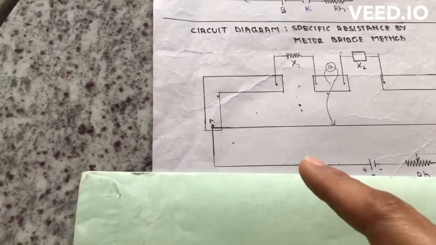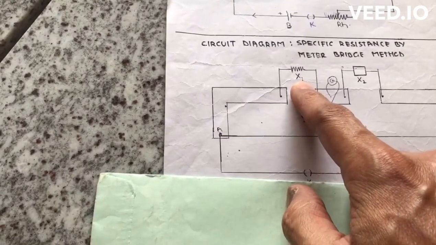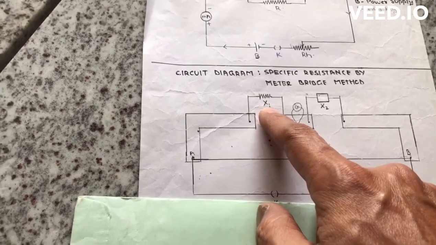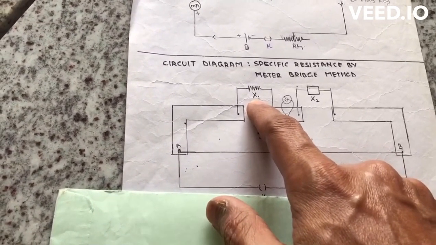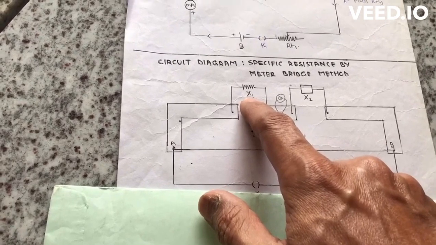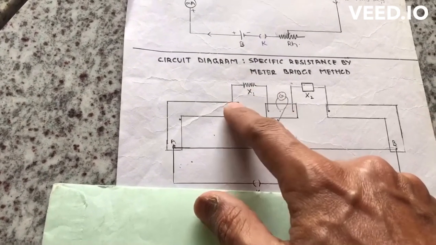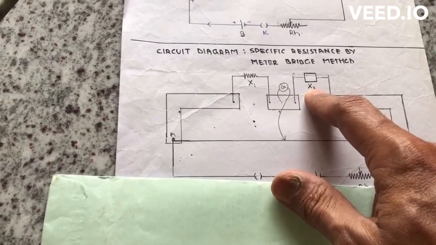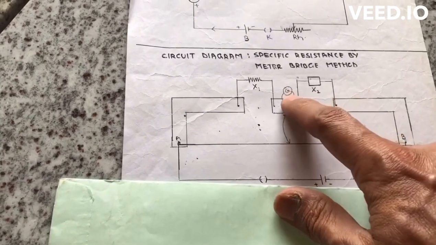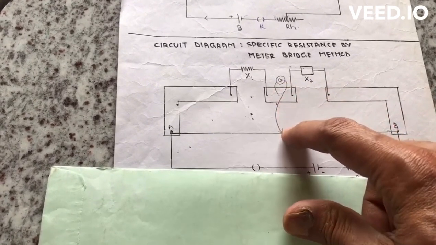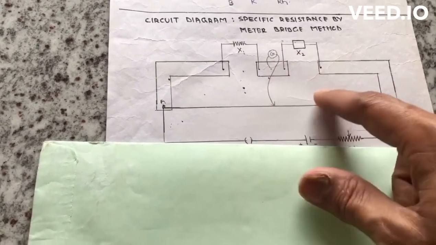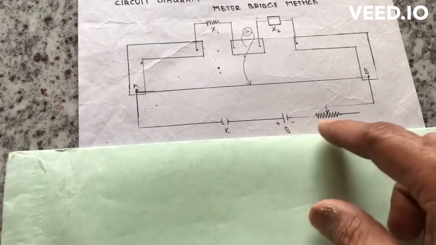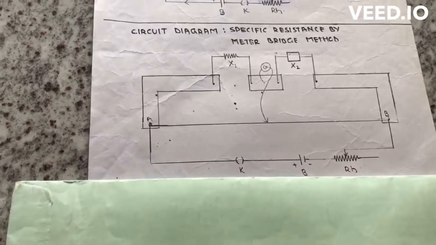Once we make the connections, I will tell you what apparatus you require to finish this experiment. You require one unknown resistance, that is, a wire whose specific resistance is to be found out. The idea is that first you measure the resistance of the given wire, and with the help of that resistance, you can then go on to measure the specific resistance. You already have a resistance box. You need a galvanometer, and this is the jockey which you require to move over the wire. You require one plug key, a battery eliminator, and a rheostat.